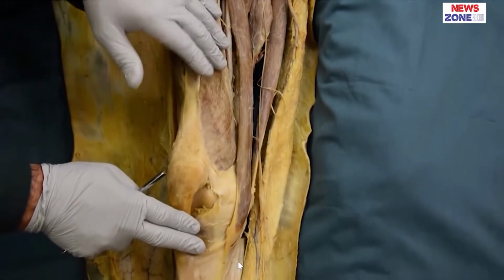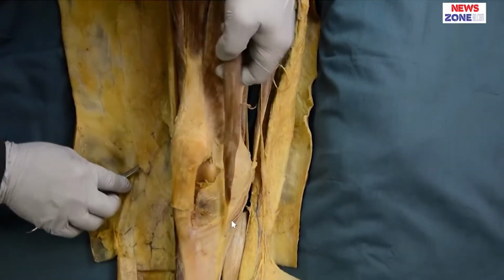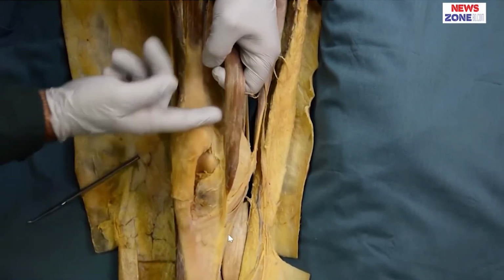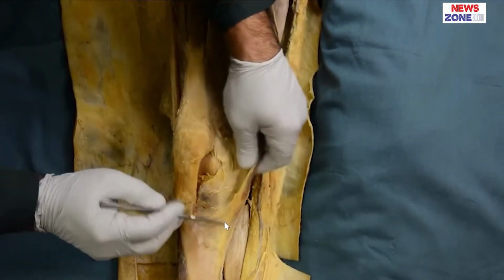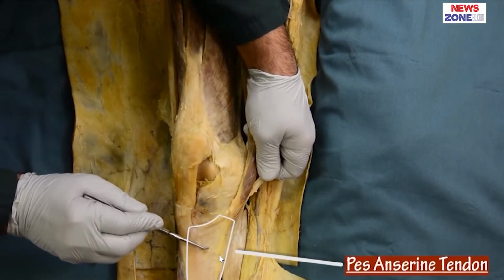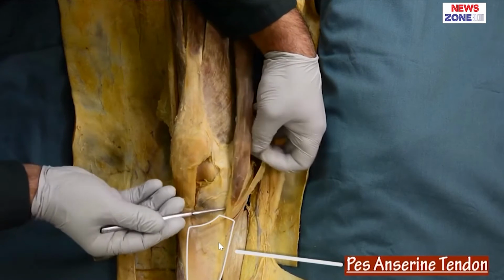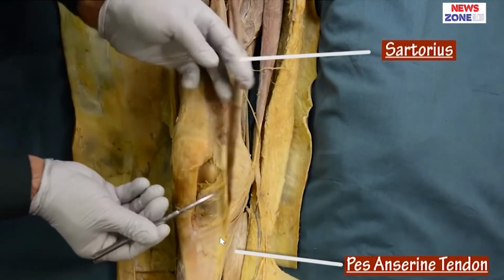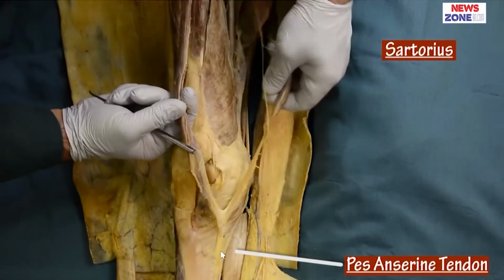Now over here we will see an amazing structure, where three muscles from three compartments merge at the same place. This is called the pes anserinus tendon. In your book you have read about the guy ropes, that three tendons from the three compartments of the thigh come to the same place.